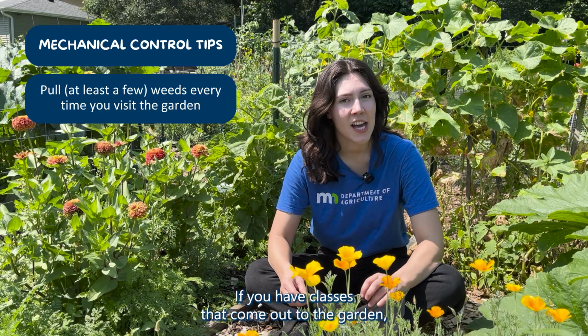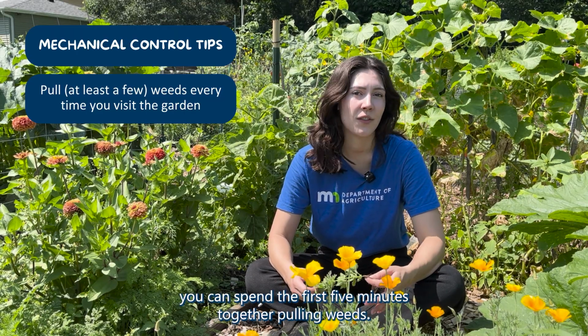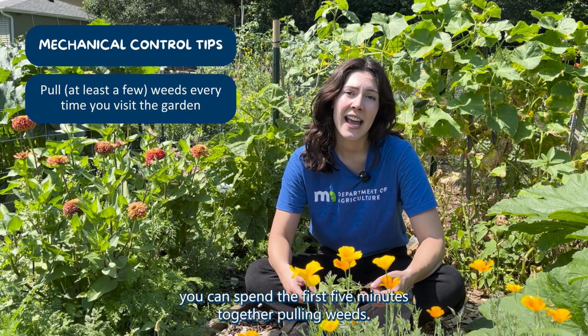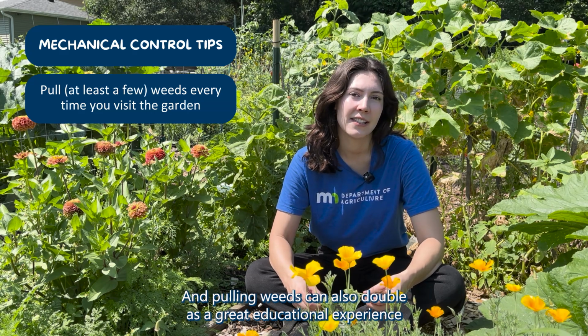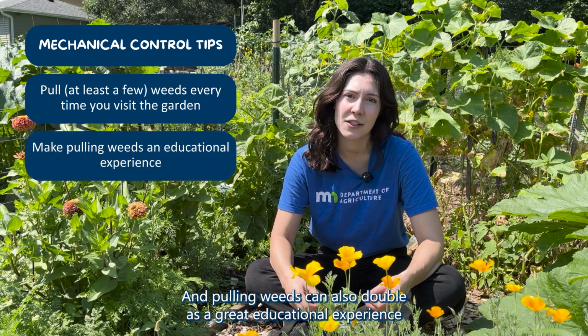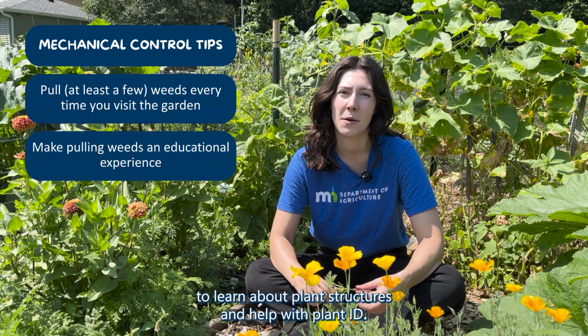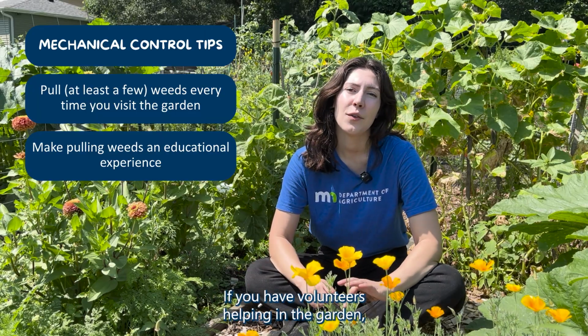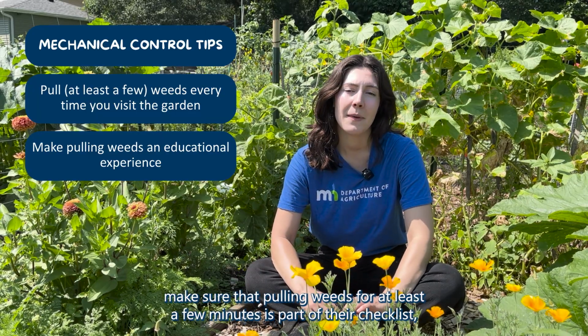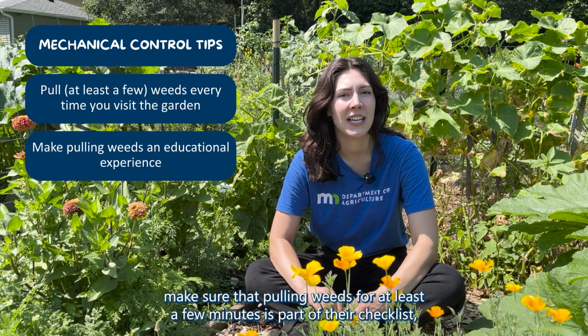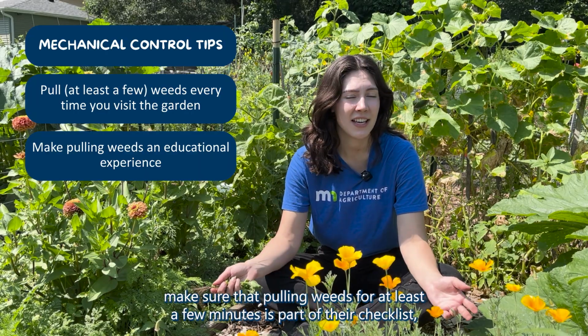If you have classes that come out to the garden, you can spend the first 5 minutes together pulling weeds. And pulling weeds can also double as a great educational experience to learn about plant structures and help with plant ID. If you have volunteers helping in the garden, make sure that pulling weeds for at least a few minutes is part of their checklist.